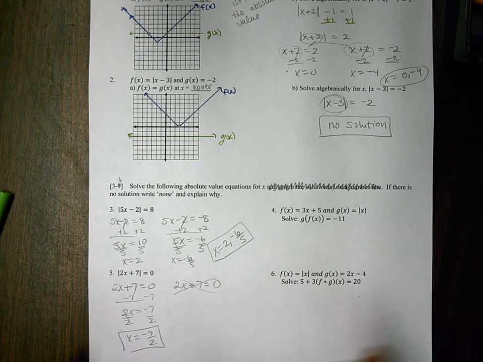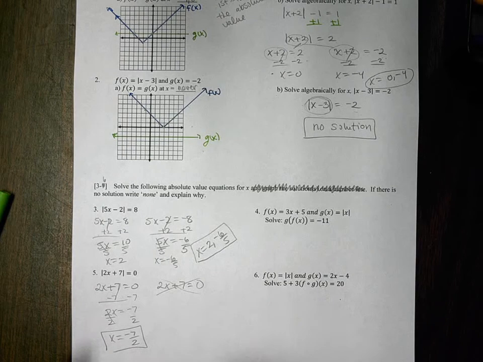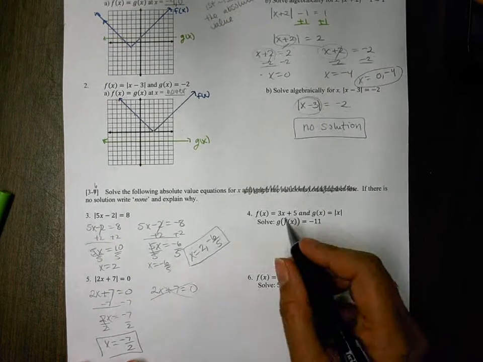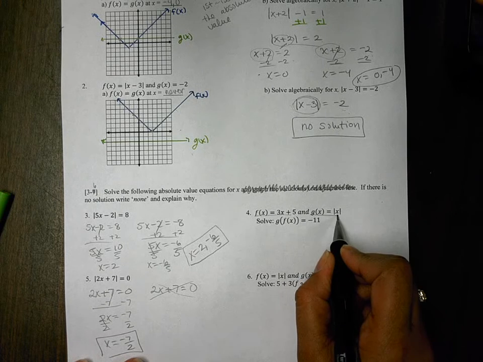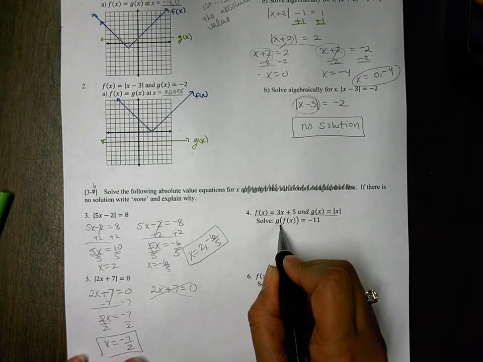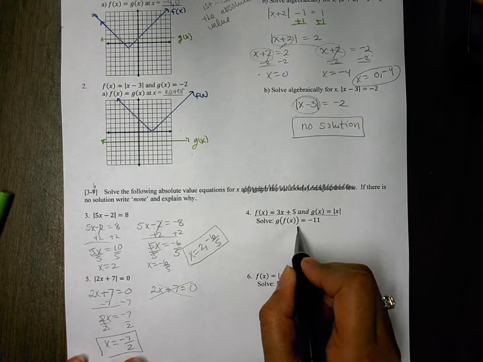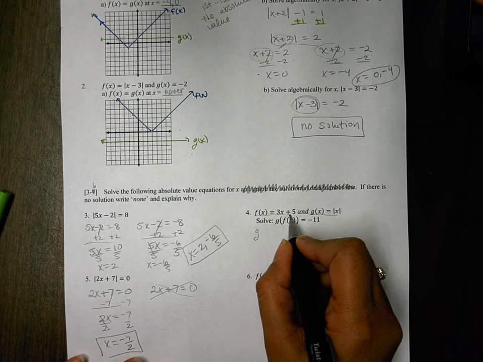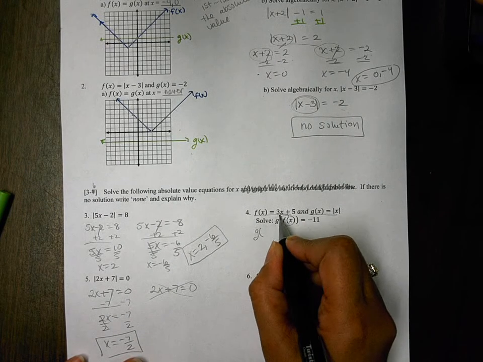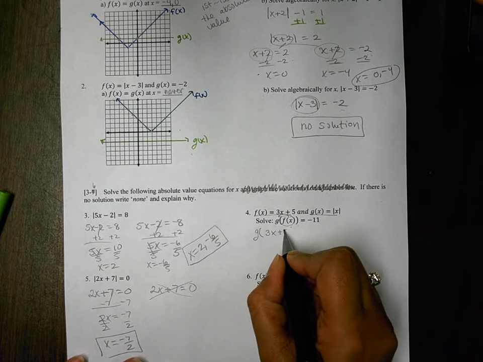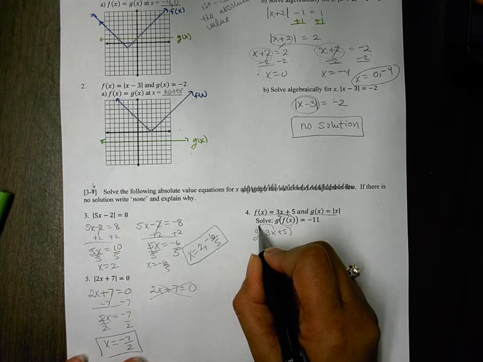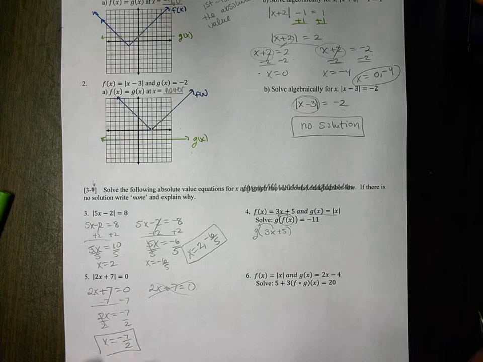4 and 5, we're dealing with compositions and additions and funky stuff going on. Okay, f of x is 3x plus 5, g of x is the absolute value of x, and I want you to solve g of f of x. So remember, that's where you take whatever's on the inside and plug it into whatever's on the outside. The inside is f, so that's 3x plus 5. I'm going to plug it into the g function and set that equal to negative 11.